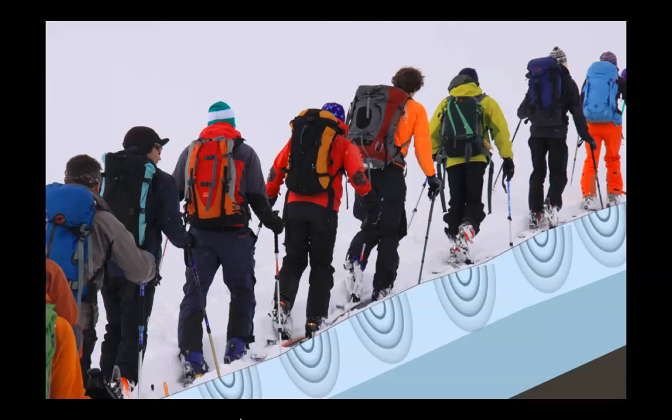This is also important to keep in mind when you're traveling uphill. A single person is not going to generate as much pressure on the snowpack as a large group that's clustered together. And this is part of the reason why we encourage people to spread out. The stress bulb is far reduced, and as a result, you're less likely to cause a failure within the weak layer.